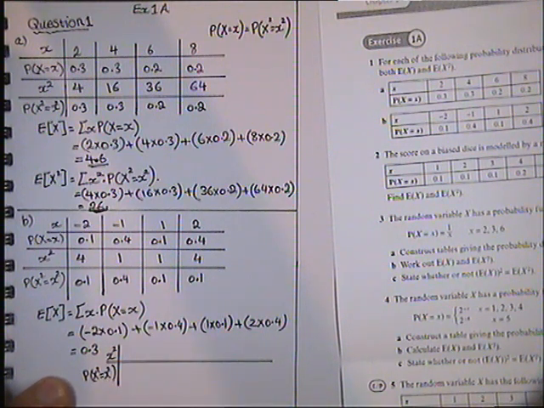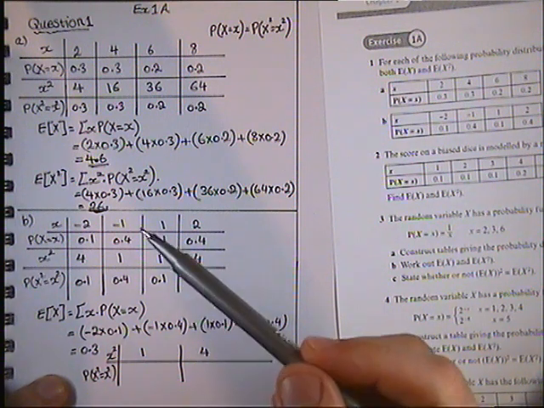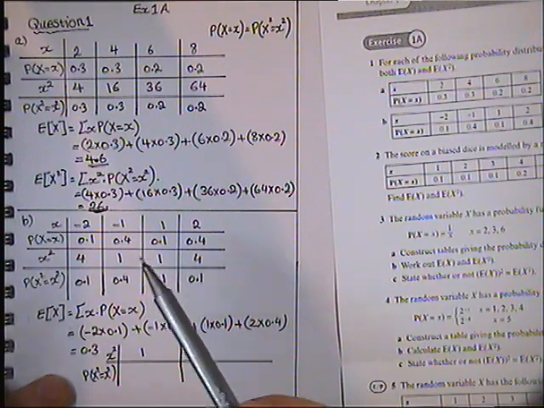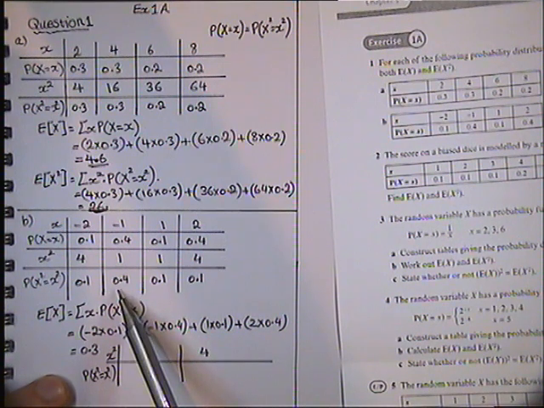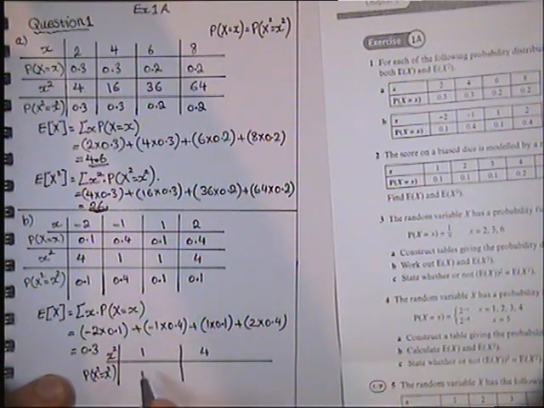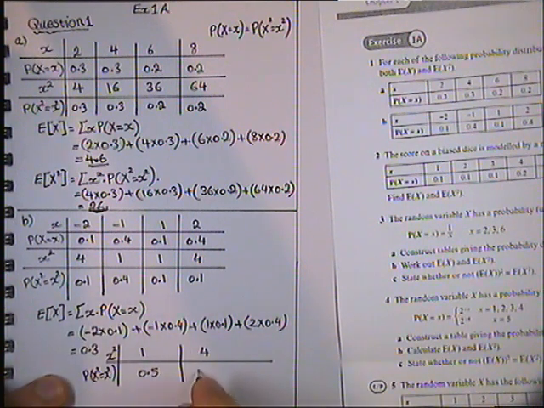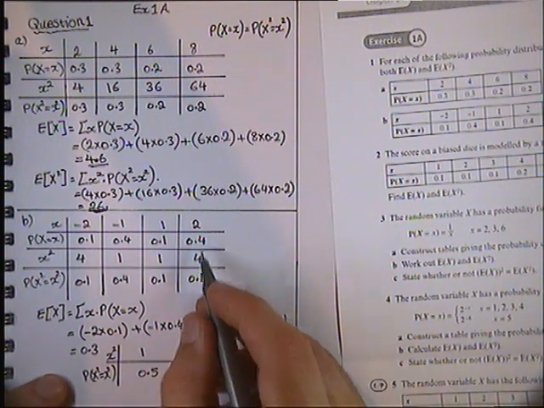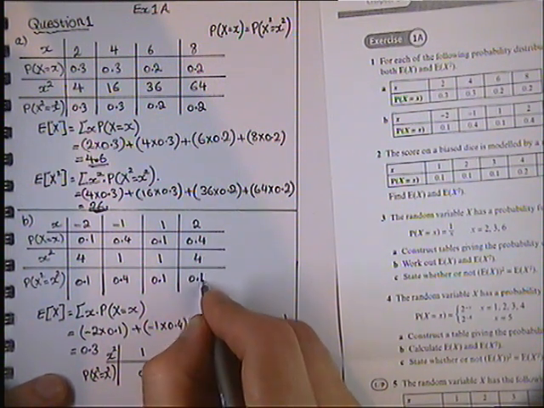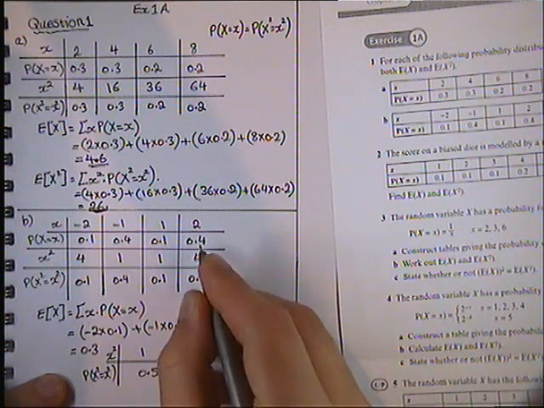So, what are the possible outcomes for x squared? It is either 1 or 4. So, in the case when it is 1, the probability is 0.4 and 0.1, which is 0.5. And for 4, similarly, this one should be 0.4, which I wrote down 0.1 here.